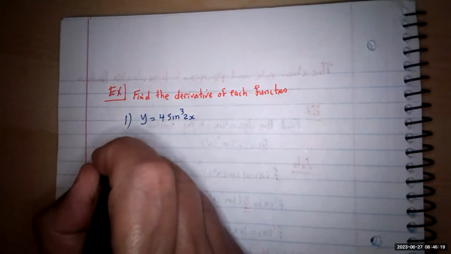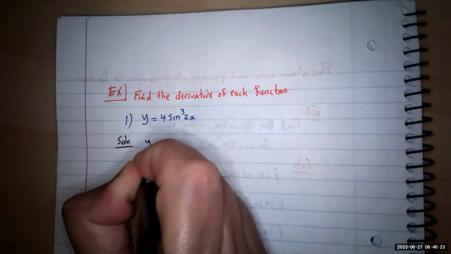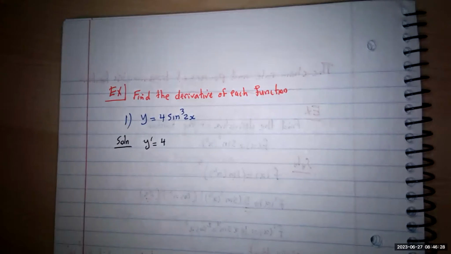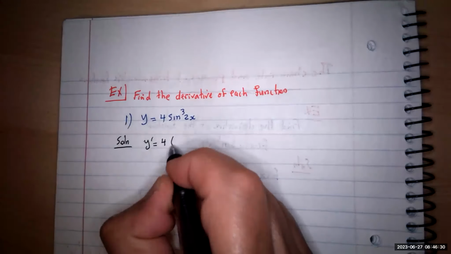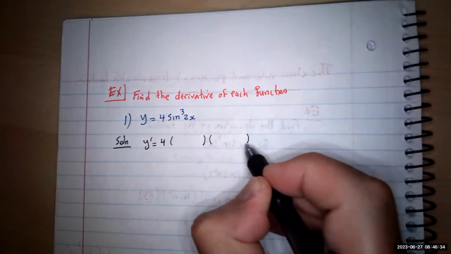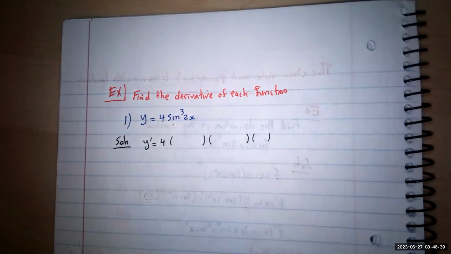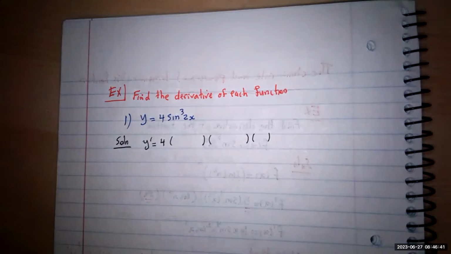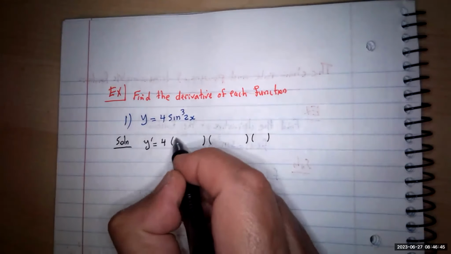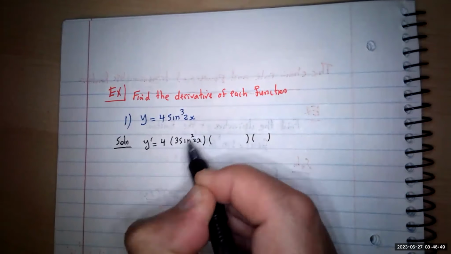Okay, solution. That's it. y prime equals 4, the coefficient, you keep it. You need the derivative of the power function, the derivative of the trig function, and at the end, you have u prime. This is the way you operate. Power, you bring it down: 3 sine squared of 2x.